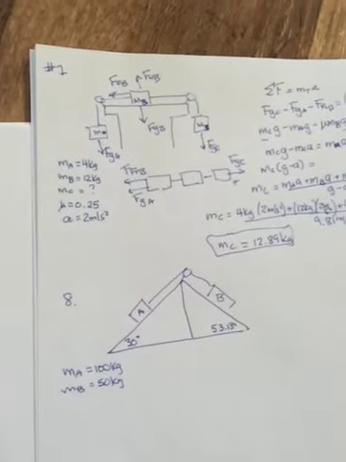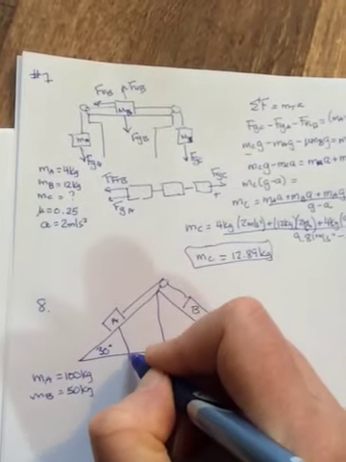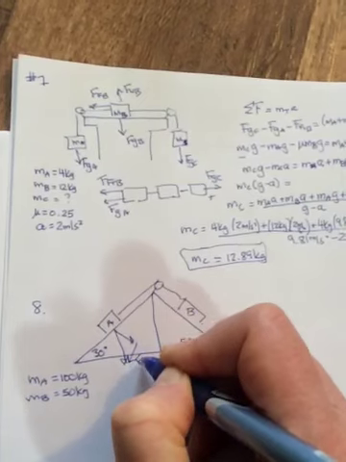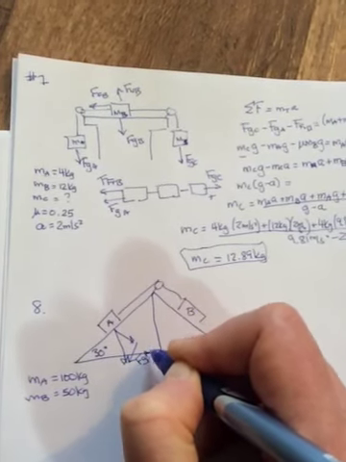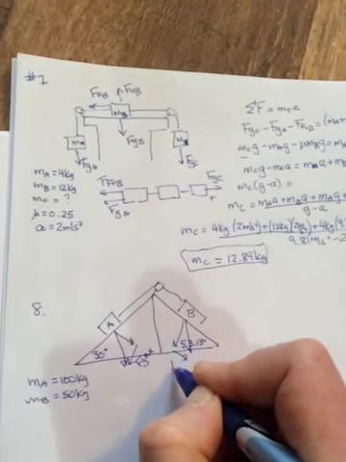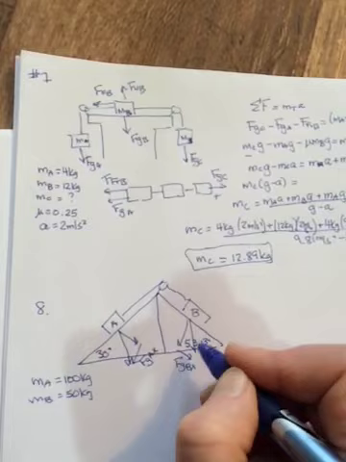The first question is, which way is the system going to move? It's frictionless, so the only forces that are going to cause this system to move are MGAX and MGBX. So which way is it going to move?